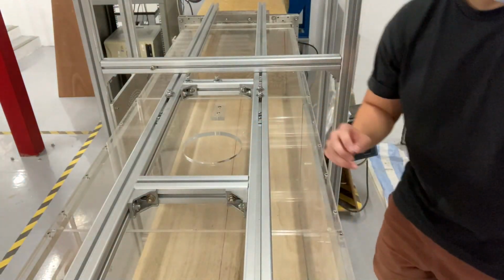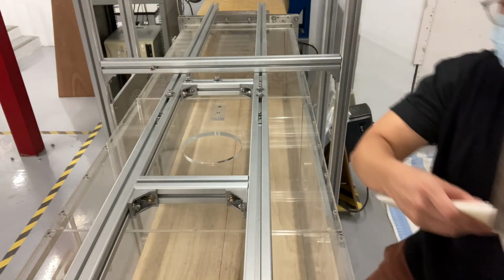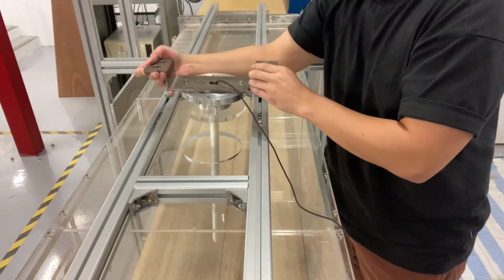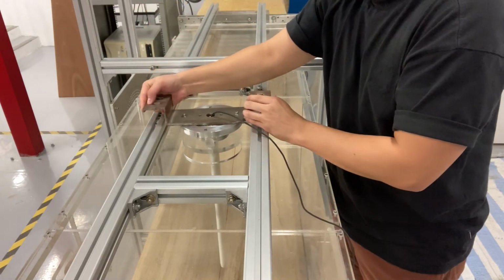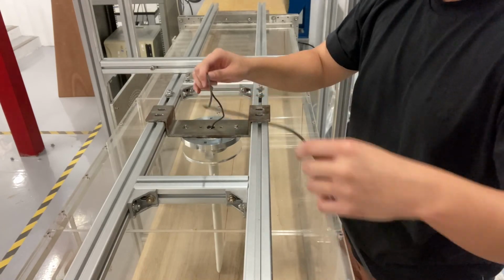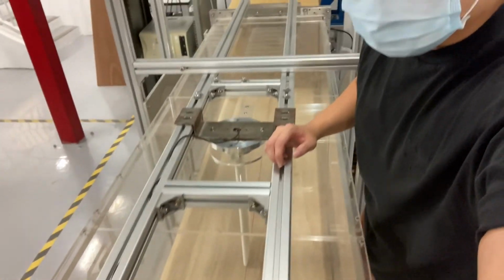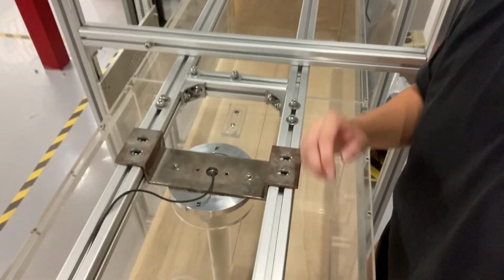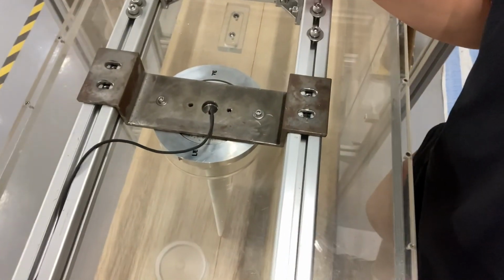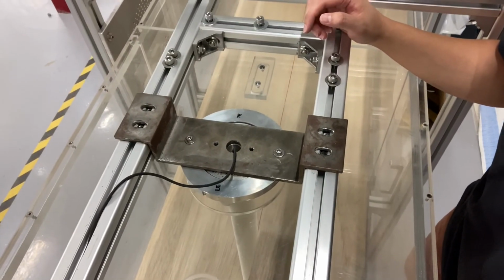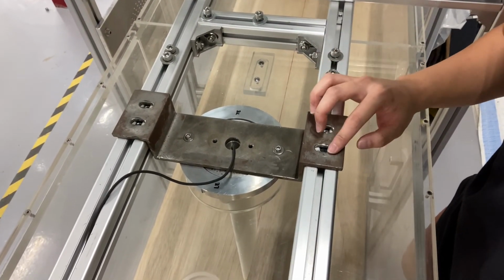Okay, so now let's put the whole thing that we just made into the tunnel. And you see how the acrylic disc covers the hole perfectly? Here's a closer look from above. Okay, now we need to secure our assembly onto these rails.